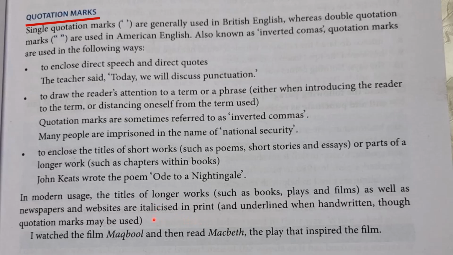But now they simply change the font, they highlight it or italicize it, they bold it and underline it. When handwritten, though, quotation marks may be used. So when handwritten, quotation marks are used. I watched the film Makbul and then read Macbeth, the play that inspired the film. So see, this actually has to be written in quotation marks. Makbul is the name of the film, but they are taking the help of technology and changing the font into italics. Macbeth also in the same way.